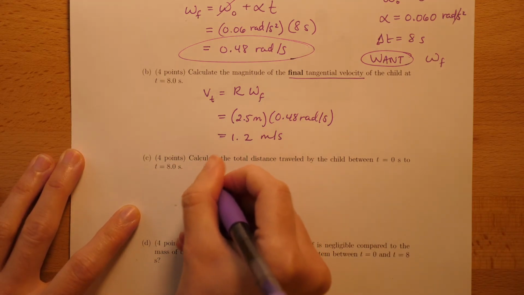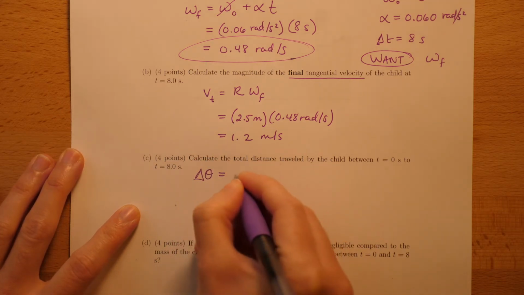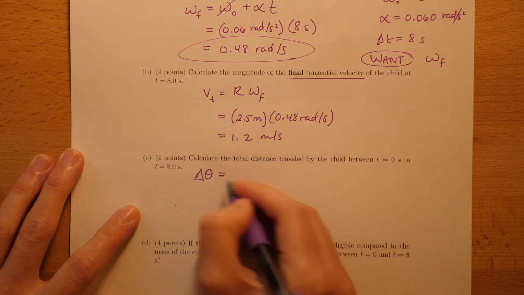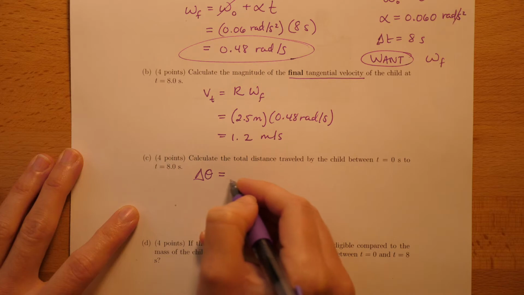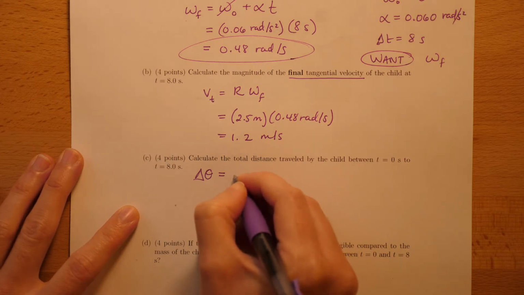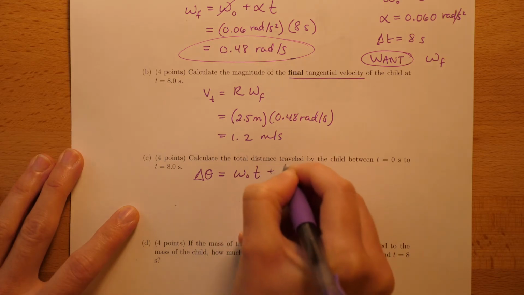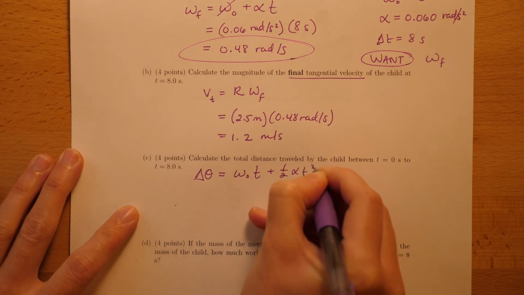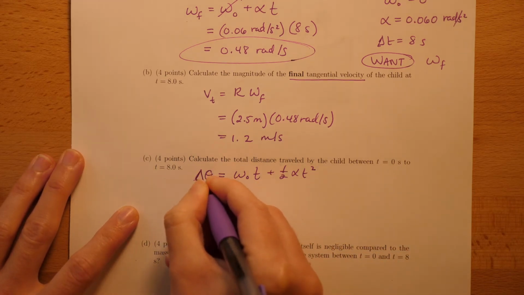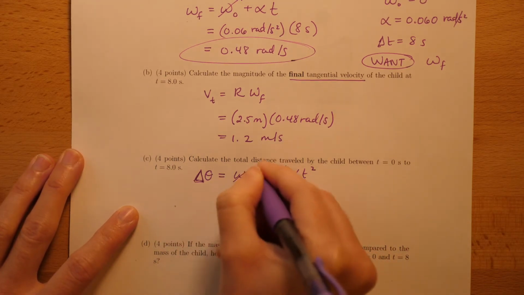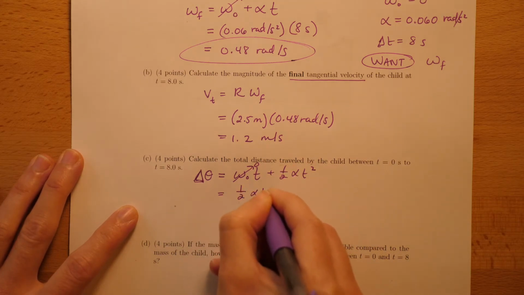So our change in the angle is, by the kinematic equation, our initial angle we wrapped into delta theta, and then traditionally this would be the initial speed times t plus 1/2 alpha t squared, just the kinematic equation for position in the radial coordinates, in the radial variables. So this was 0, so we don't have to worry about that. So this is 1/2 alpha t squared.